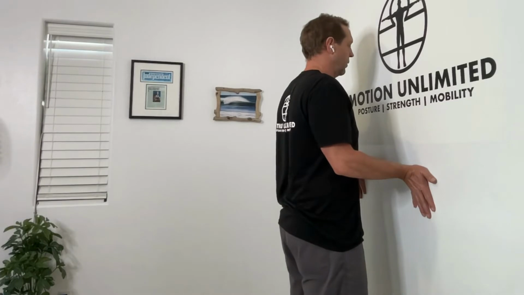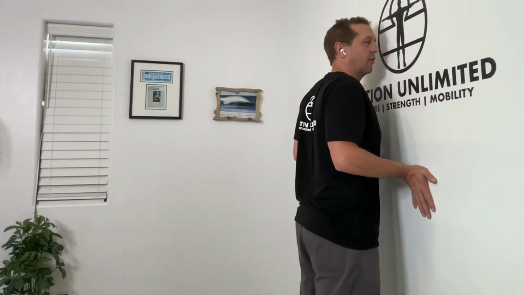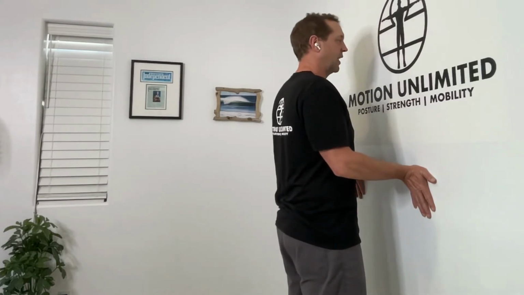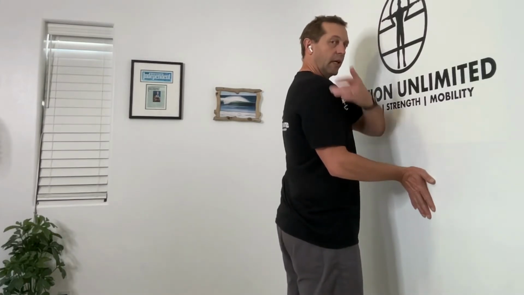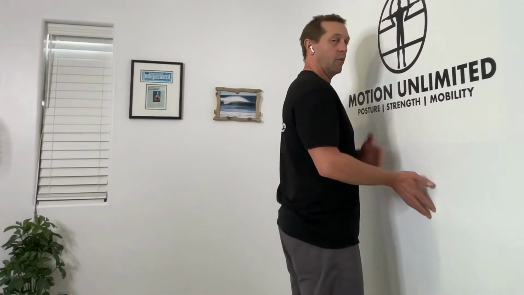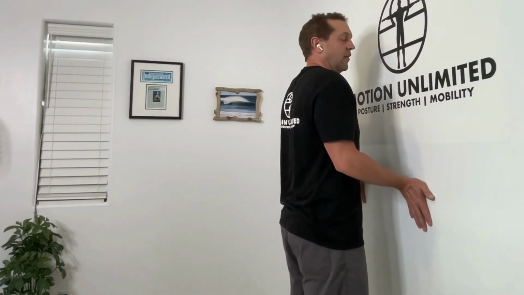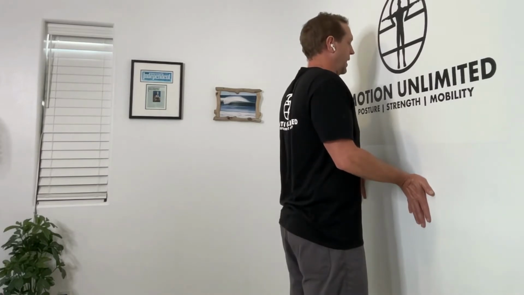From here, what I don't want you to do is what most people do, which is lean really close to the wall and their elbows get behind them. Try to stand up nice and straight. Elbow lines up with the shoulder joint. Now, more than likely, your shoulder might be rounded. So what you're going to have to do is slightly elevate the shoulders and then squeeze them back just a little bit.